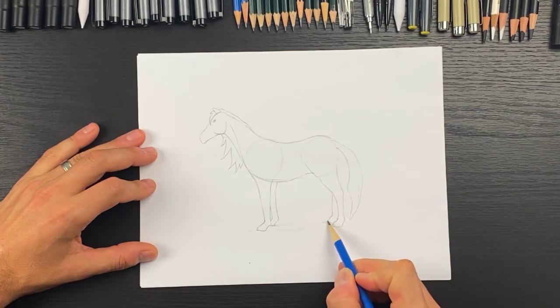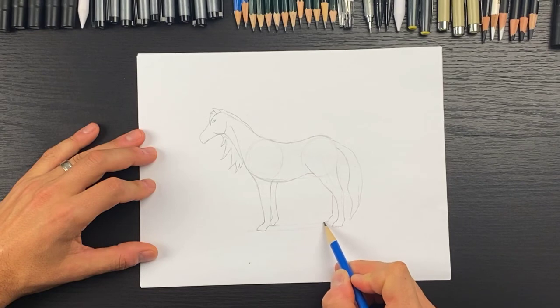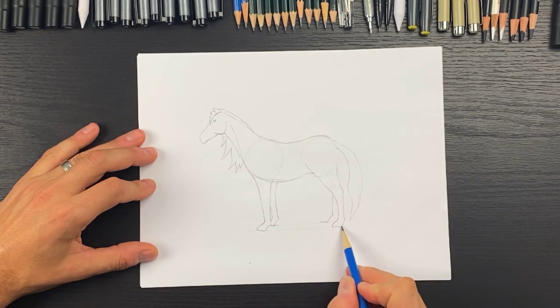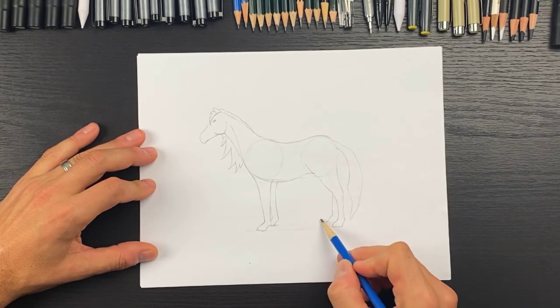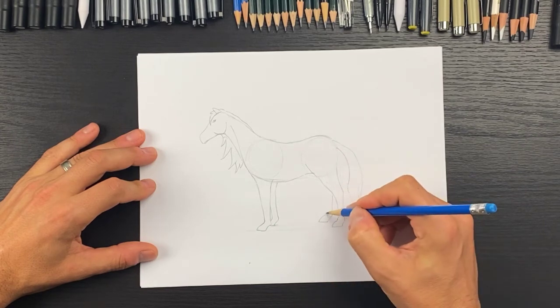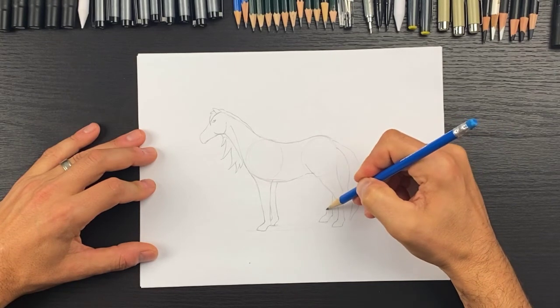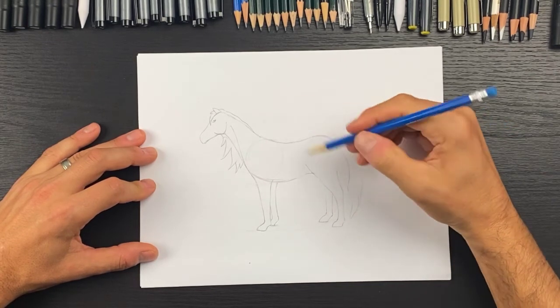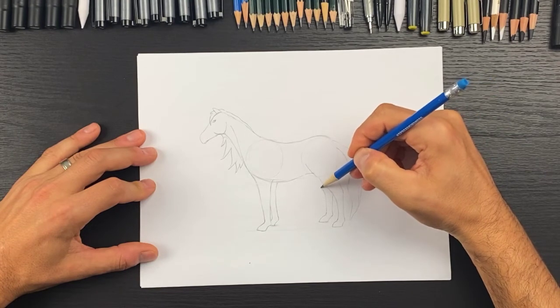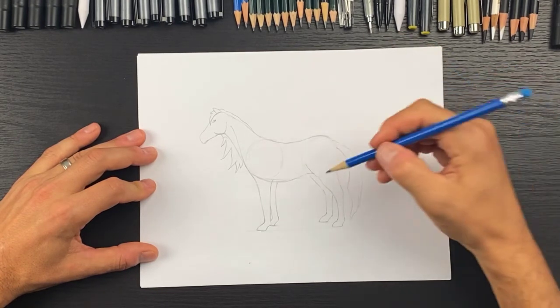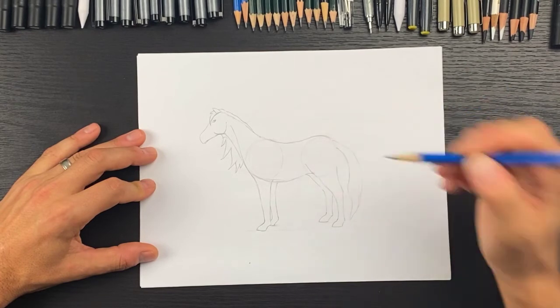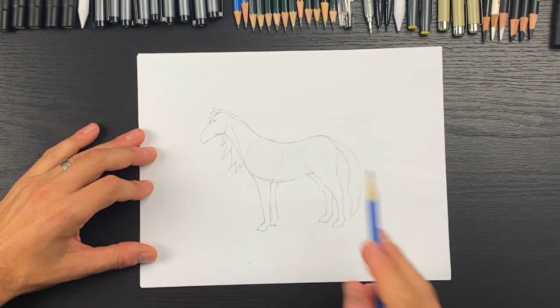Hook this forward, like that. I'll do the same distance like this, kind of come up, and then I'll hook back like that, just like this. So there's our other hoof on the other side.